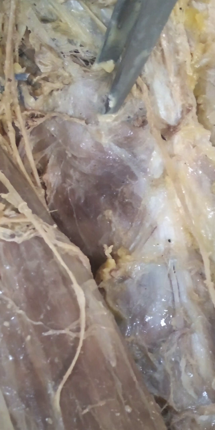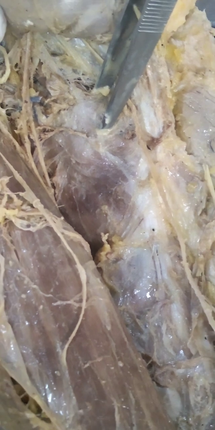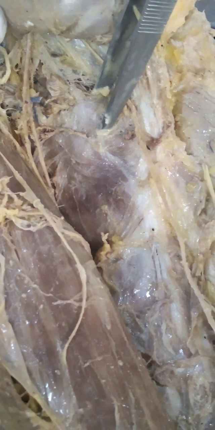The Quadratus Lumborum, which is enclosed by the anterior and the middle layer of thoracolumbar fascia, is a prime muscle of the posterior abdominal wall. It is just by the side of the lumbar vertebral column. So acting from the iliac crest level on one side, it will cause lateral flexion of the lumbar vertebral column.